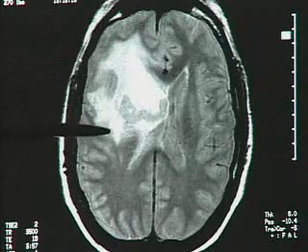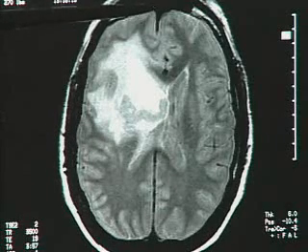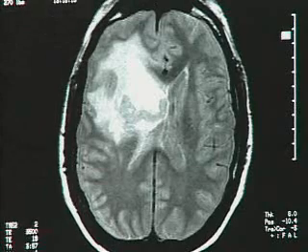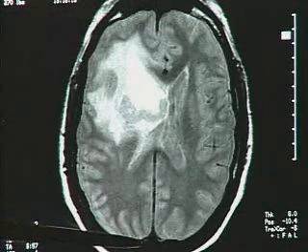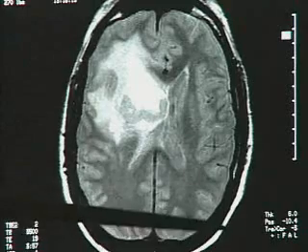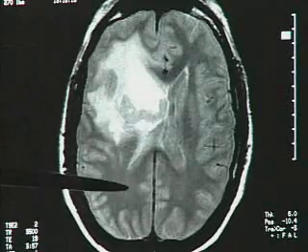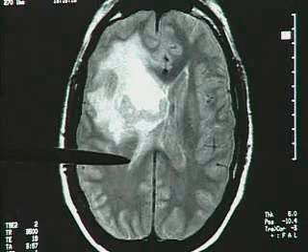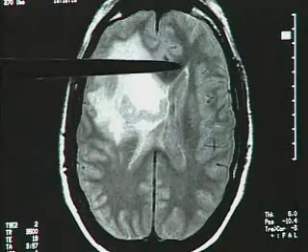I want to orient you to where we are. The top of the screen is the front of the head or brain. The bottom of the screen represents the back of the brain. The pointer is on the right hemisphere. Now the pointer is on the left hemisphere. I want to point out that this is the right ventricle, and then this is the left ventricle.